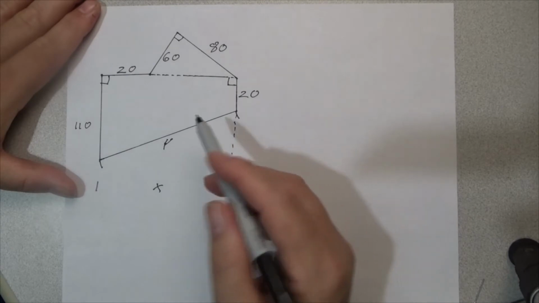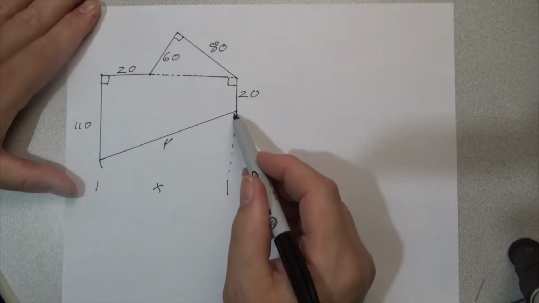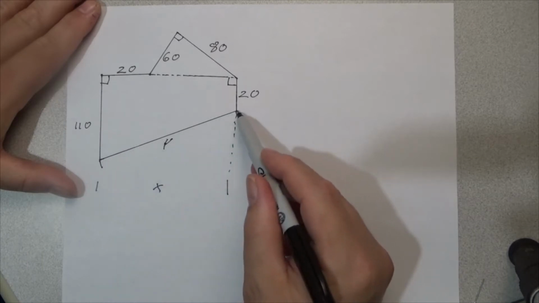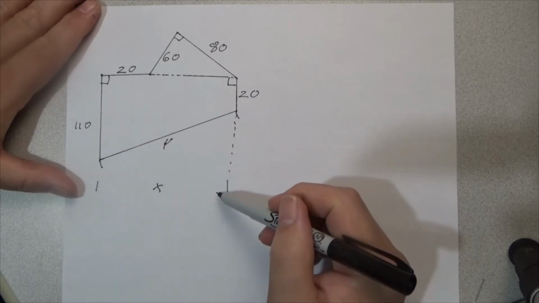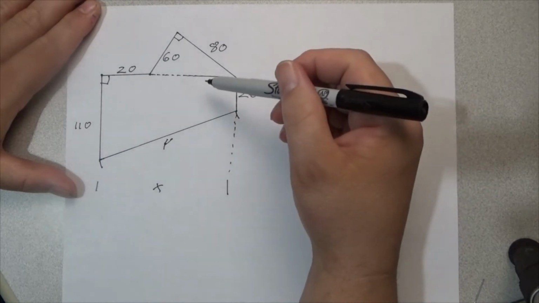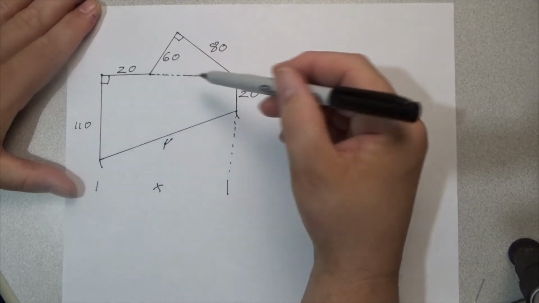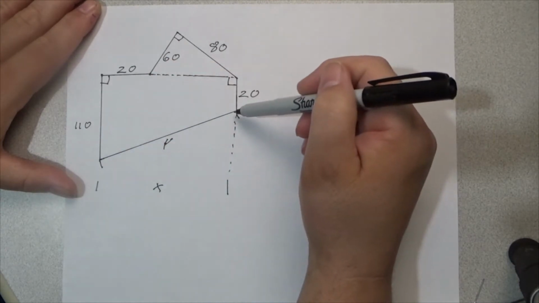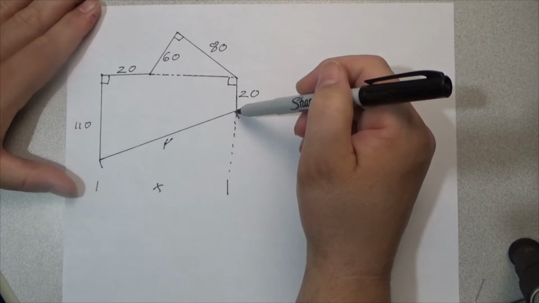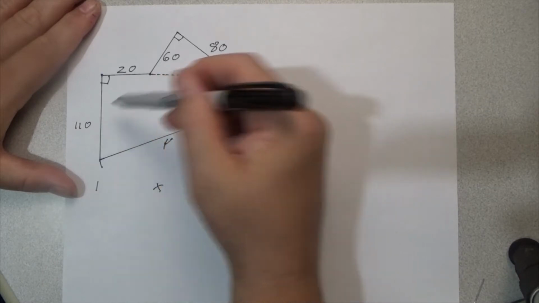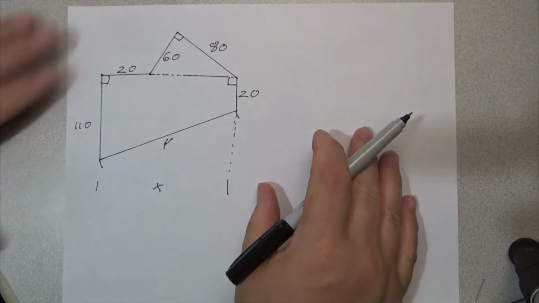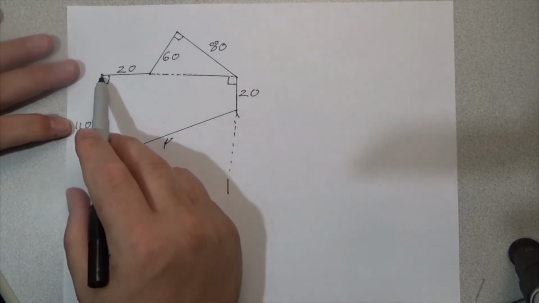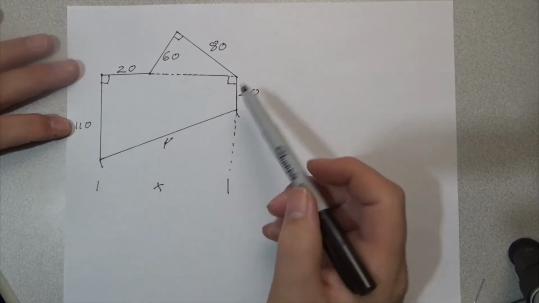Alright, so what we're looking for is y. So y is this line, the distance from here to here, that is y. And we're also looking for x. And x is the distance from here to here, because these two lines here are parallel. So it's going to be also the same distance from this edge to that edge. Alright? So, to find x, I need to know what the distance from here to here is.